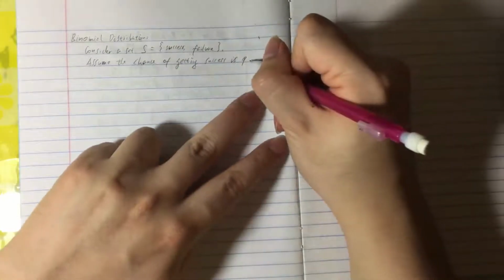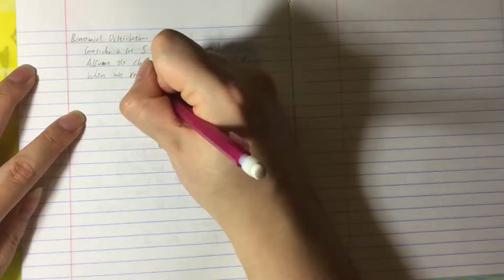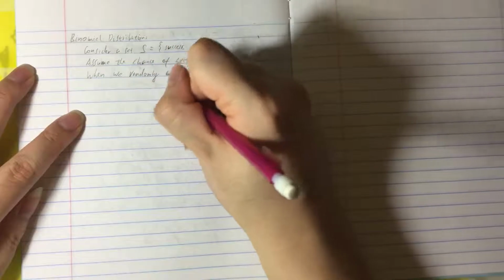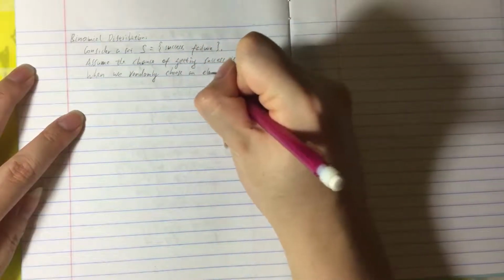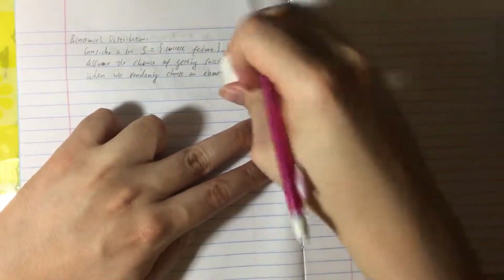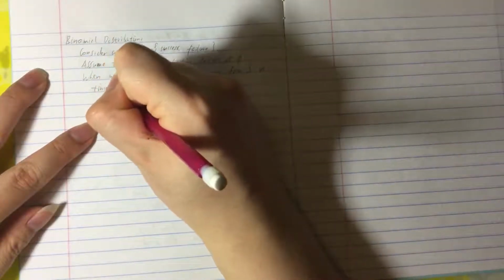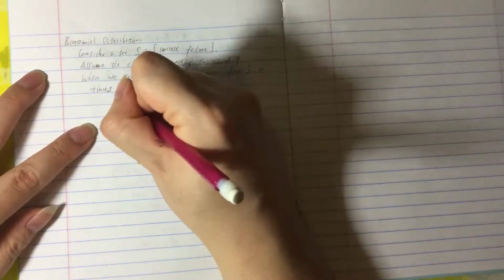When we randomly choose an element from S n times, with replacement, it means we choose the element, put it back, and choose again.